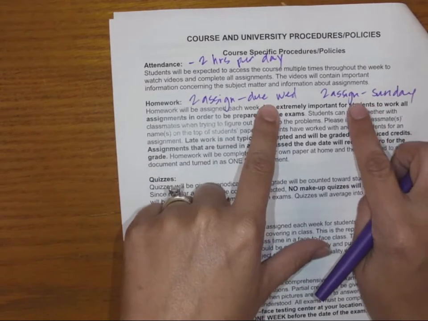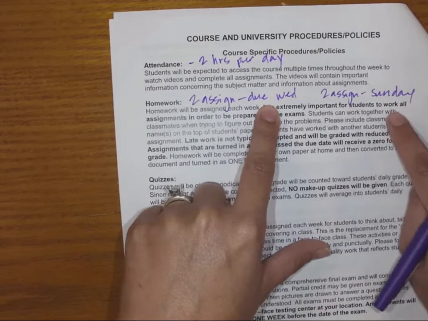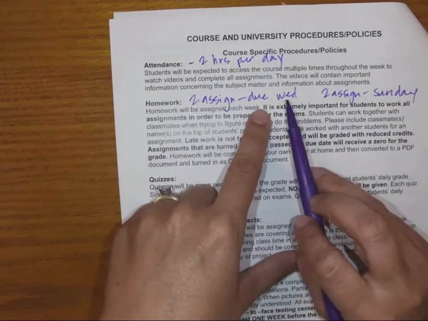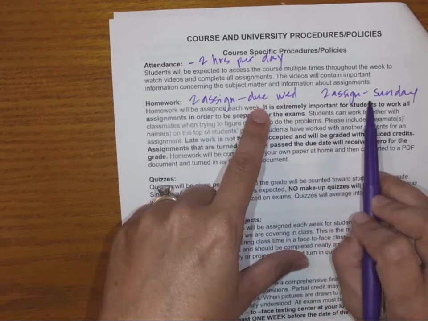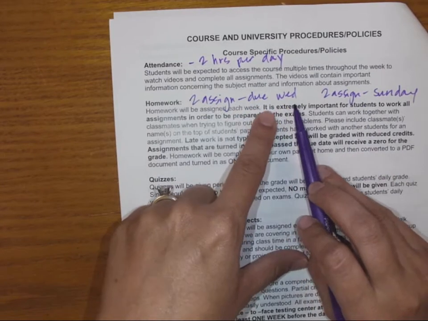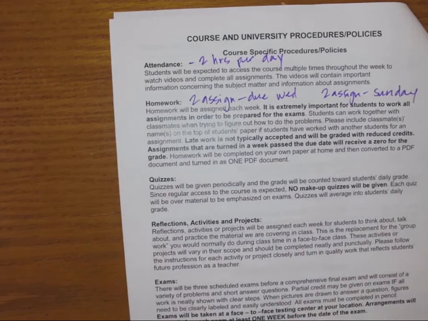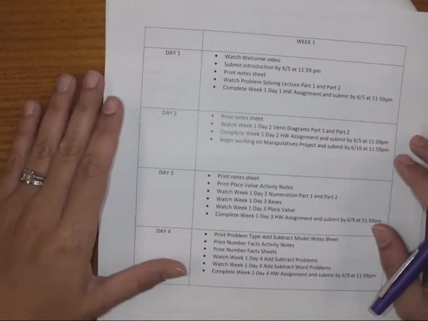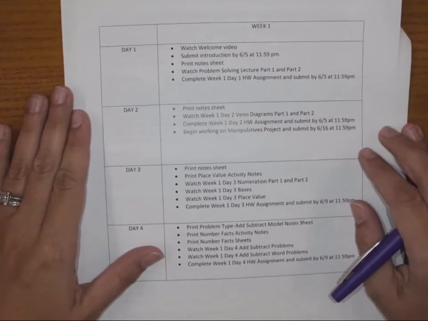Okay. But if you wanted to go ahead and start getting ahead, you could do the next 2 assignments that we're doing on the Wednesday if you need to work on the weekends or whatever. So I'll have everything opened up, but these are the due dates. So 2 of the assignments for the week are due on Wednesday, and then the next 2 assignments are due on Sundays.